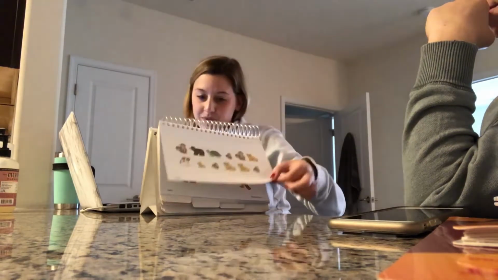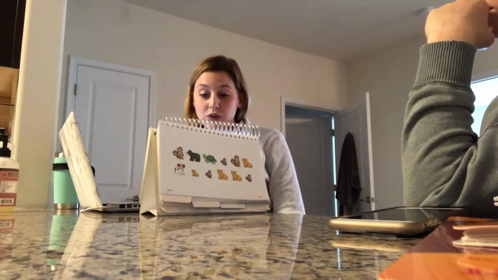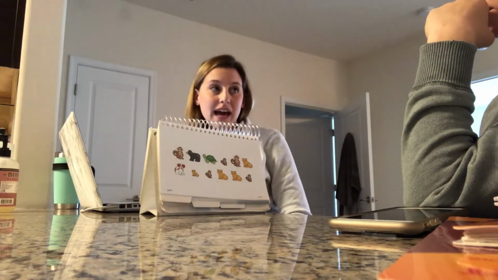Good job. Now look at these pictures. There are big animals and little animals. Point to the little cat. Go.